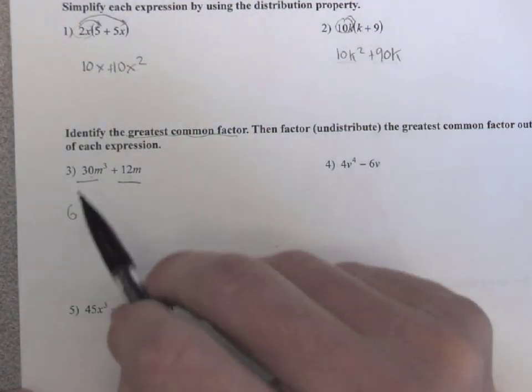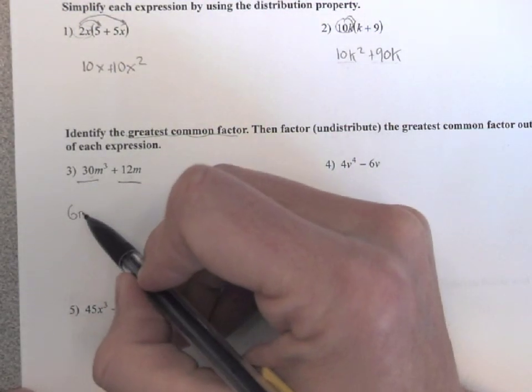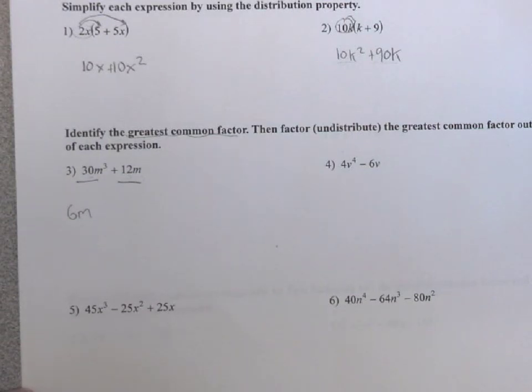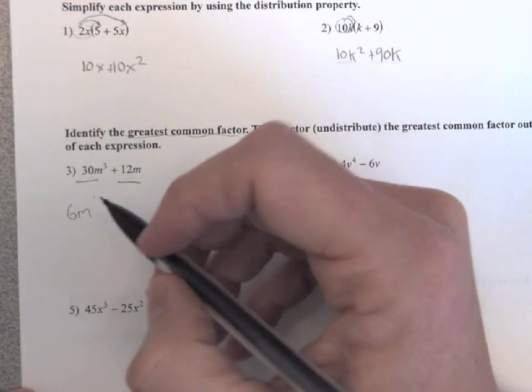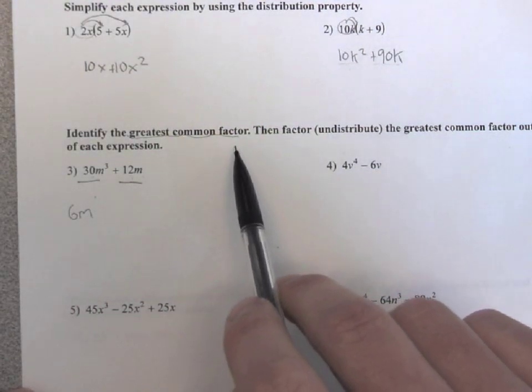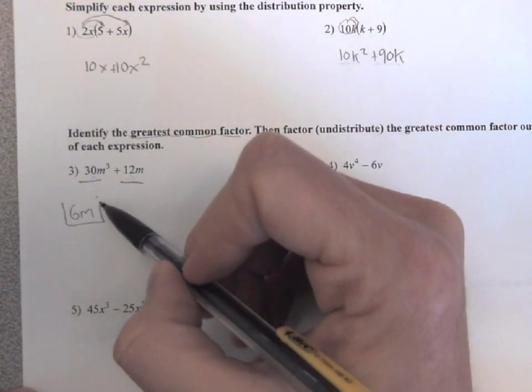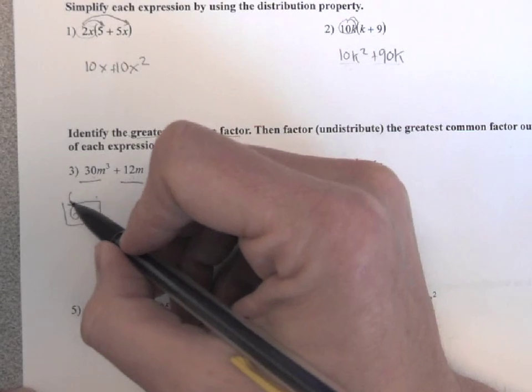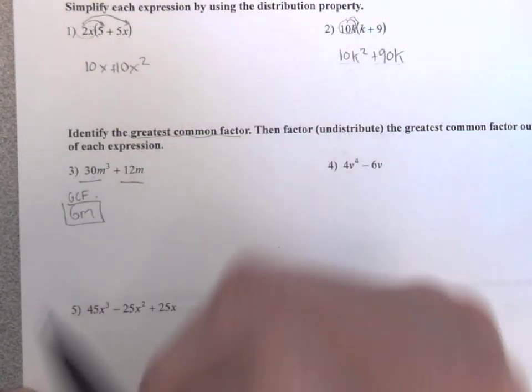That's the biggest thing they have in common with the numbers. And then they both have an m. Okay? So 6m is the greatest common factor. This says identify the greatest common factor. Okay, so here's your greatest common factor. We could even label it GCF for greatest common factor.